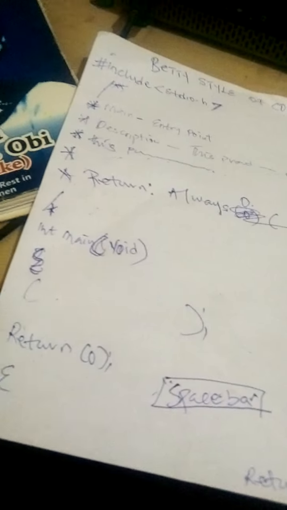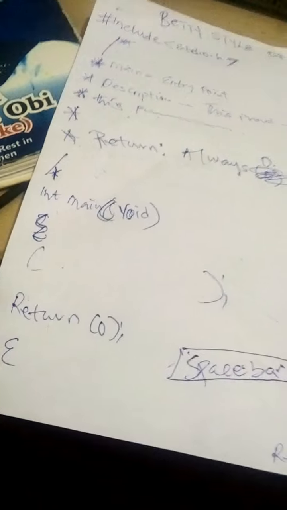If there is any error, it directs you to the line the error is coming from. Assuming it's line 12, you have to come back and fix it. So this is Betty styling, and I believe with this little explanation of mine, you understand how to format.